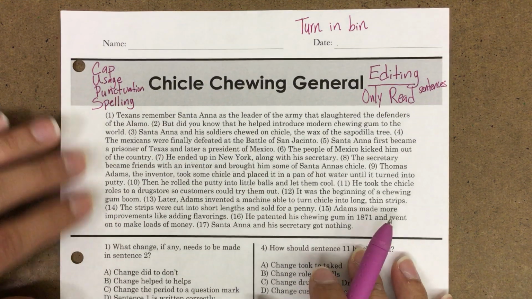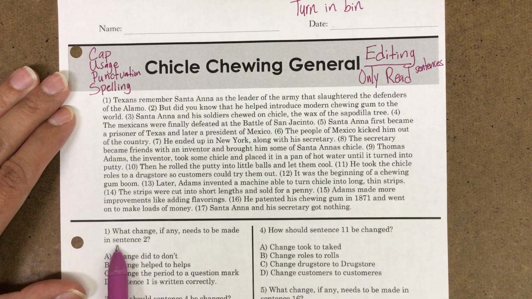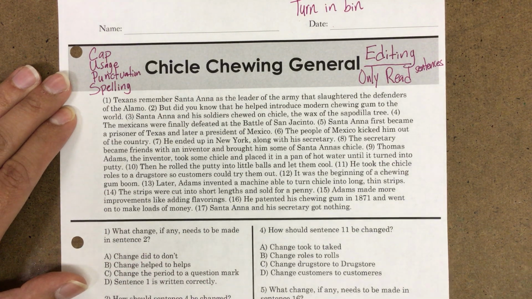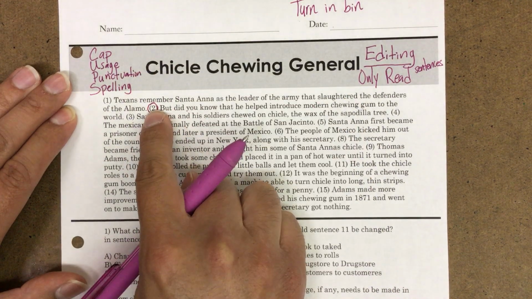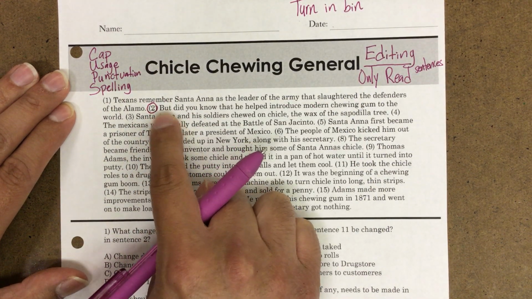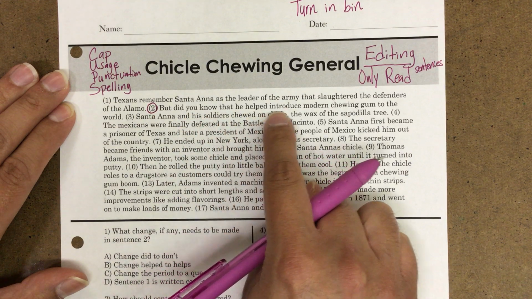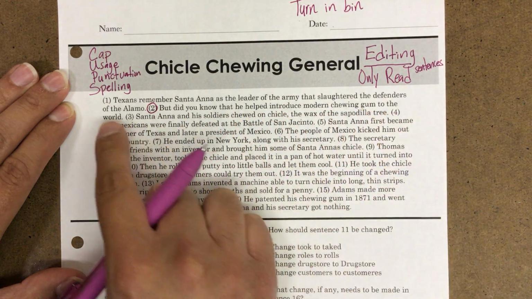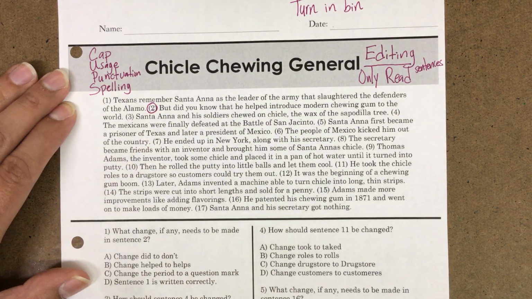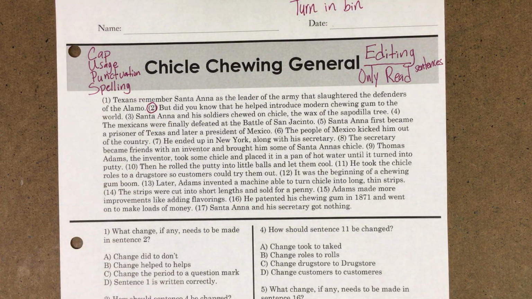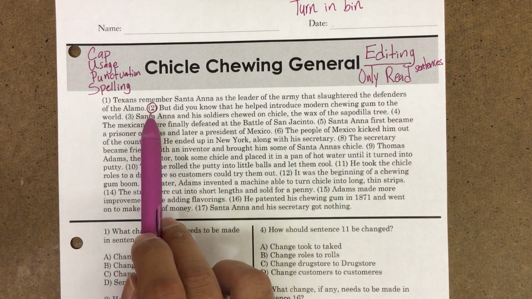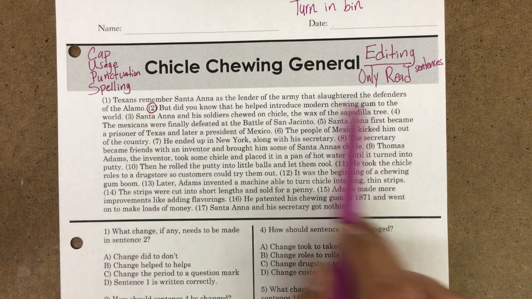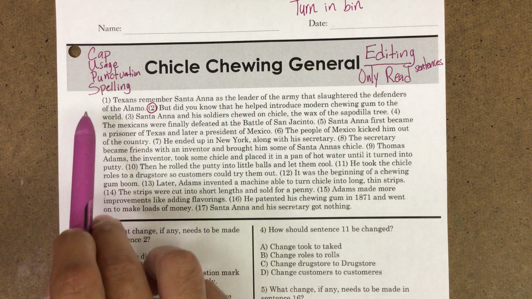So let's get started. Your strategy is to read the question. What change, if any, needs to be made in sentence 2? Then you circle that number, that sentence, and you read it. But did you know that he helped introduce modern chewing gum to the world? I know that this sentence starts with the conjunction but, and I've told you that you shouldn't start with a conjunction, but since we're focusing on editing, we're only fixing the errors dealing with CUPS.